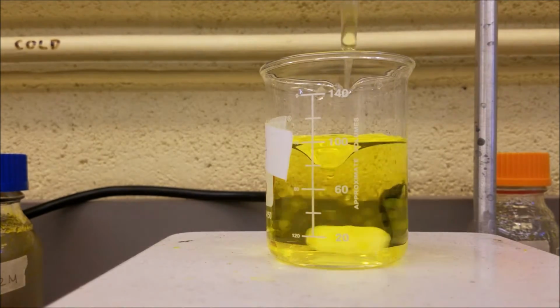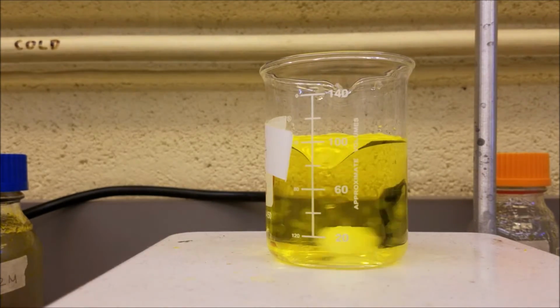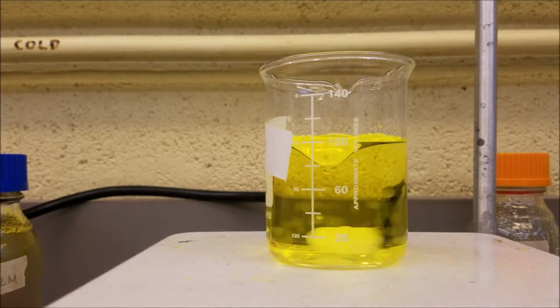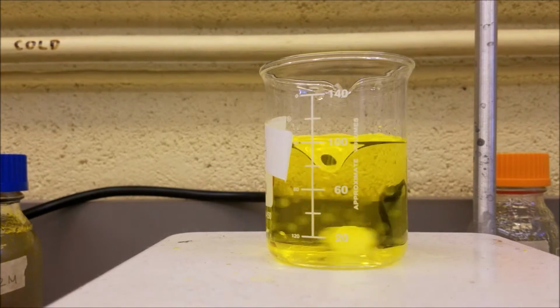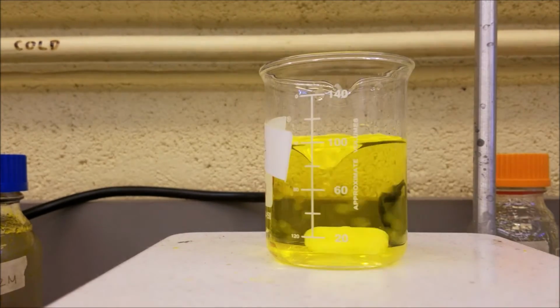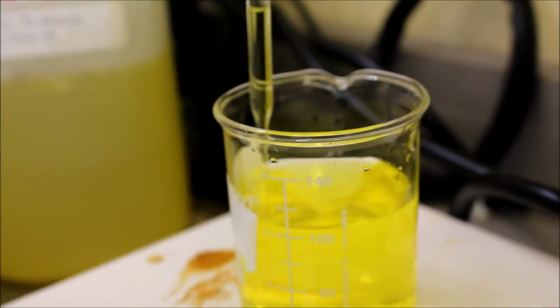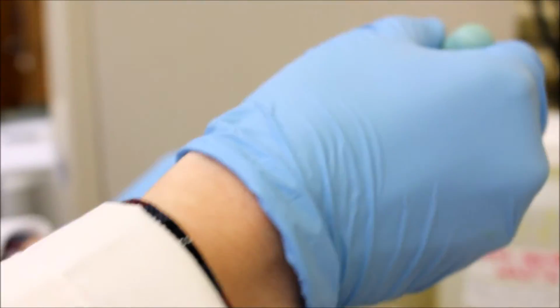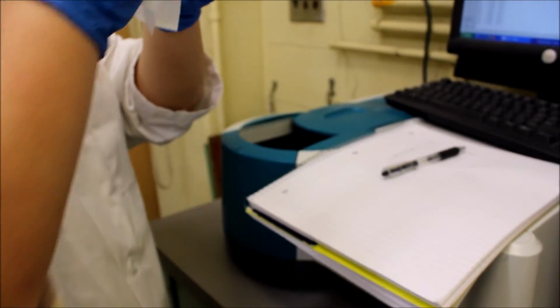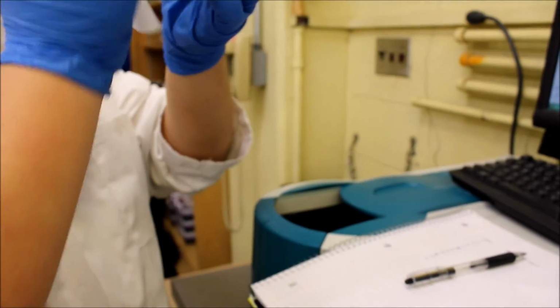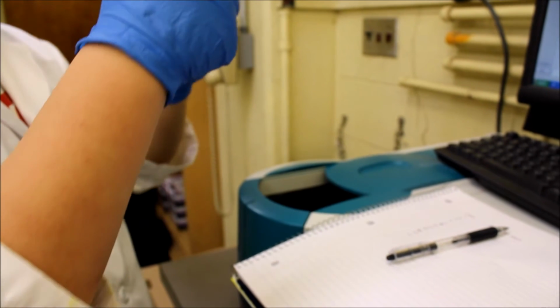Remove samples with a pipette every 2 minutes for the first 10 minutes, every 5 minutes for the next 20 minutes, and every 10 minutes for the last 30 minutes. And measure the absorbance with the spectrophotometer. Return the samples to the beaker after measurement to maintain the constant volume.